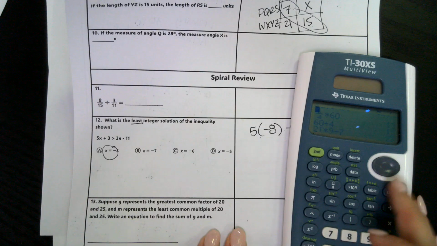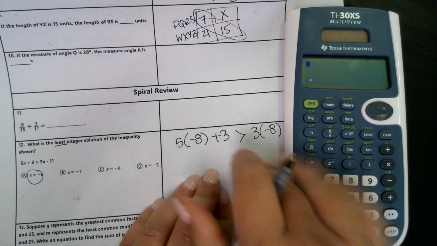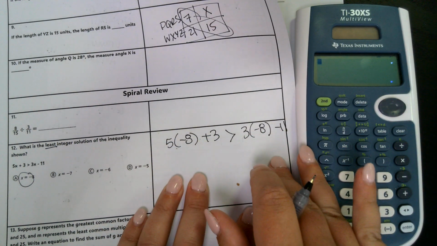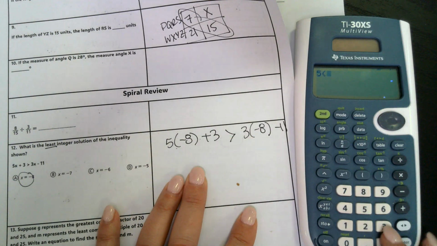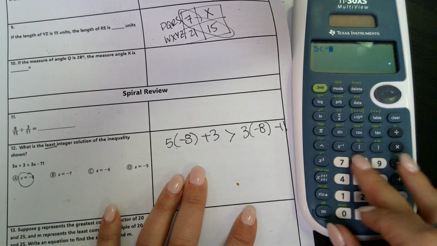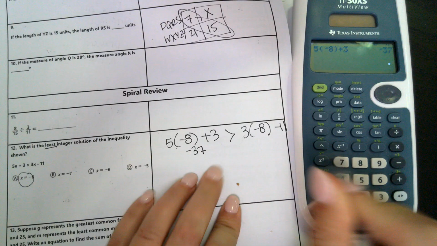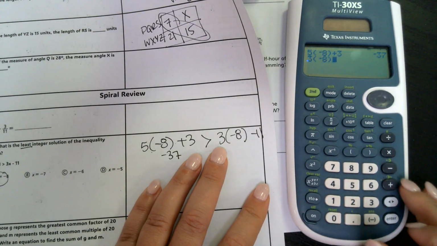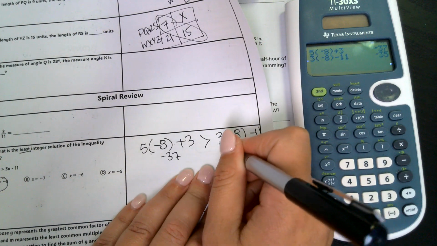minus 11? And so some of us don't know how to do negative signs in our calculator, so I'm going to show you here. You can't put this whole thing in your calculator at one time. You've got to put in this side, solve for it, put in this side, solve for it, and see if this statement is true. So we do 5 times, here's your negative button right here, negative 8, close parentheses, plus 3, gives me negative 37. And then this side over here is 3 times negative 8, close parentheses, minus 11, which gives me negative 35.